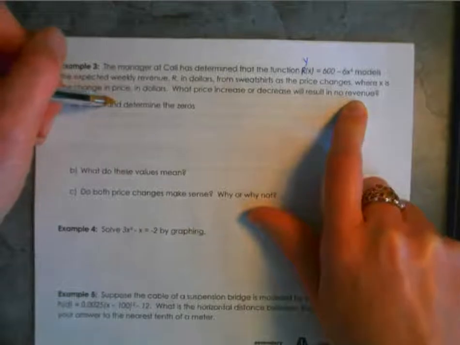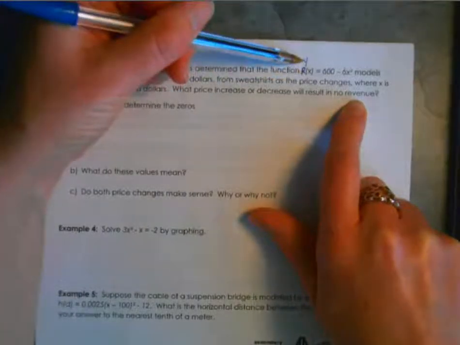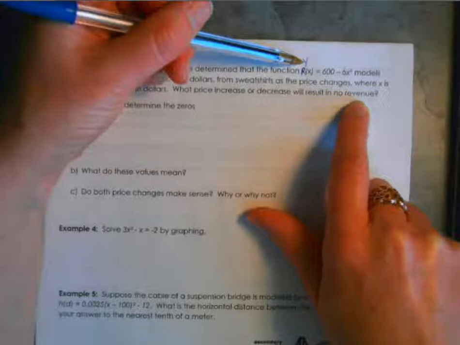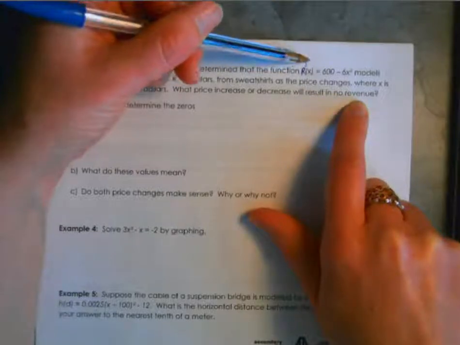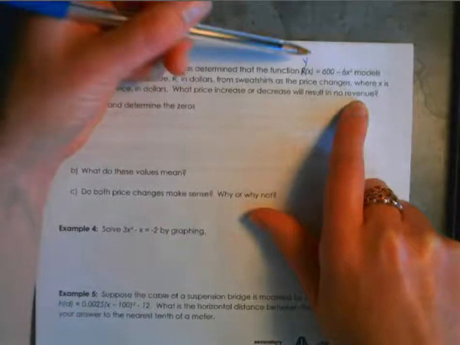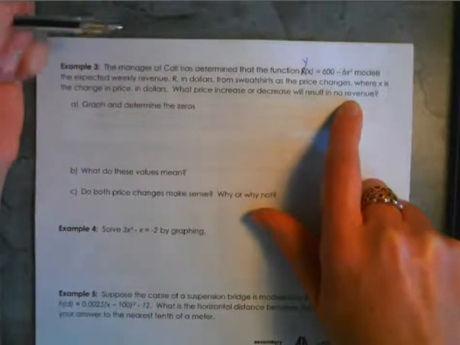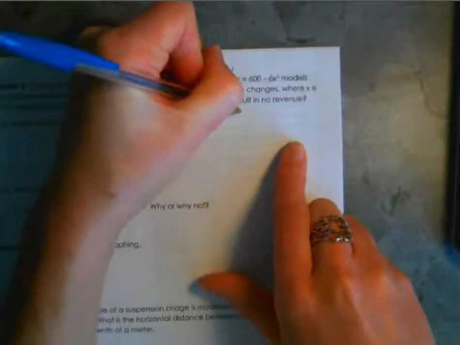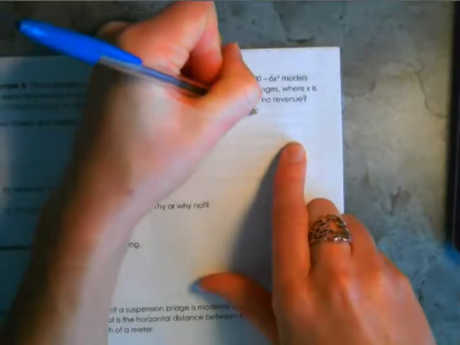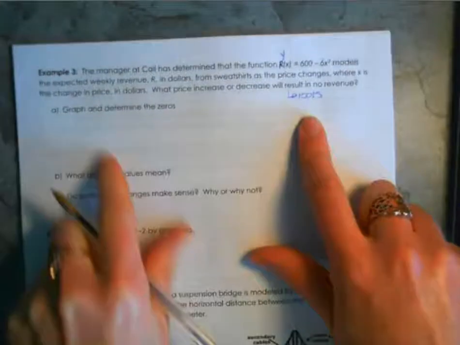So think about what that means. If our revenue is on the y-axis and we have none, what does that mean? Well, it means that we're looking for points on the graph where y is equal to 0, right? And the only places where y is equal to 0 is at x-intercept. So basically that means we're looking for roots or x-intercepts. Okay, so we want to graph this to start out with.